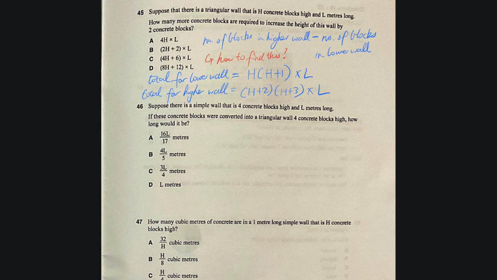And the height difference is 2. So overall, the equation would be number of blocks in the higher wall minus the number of blocks in the lower wall. So how do we actually find the number of blocks in a wall? So let's start with the smaller wall, which we are given H concrete blocks high and L meters long.